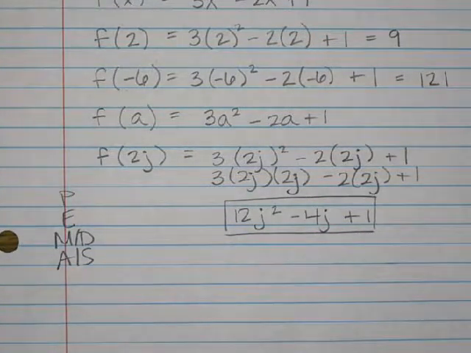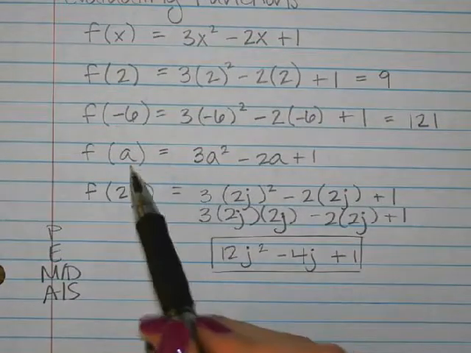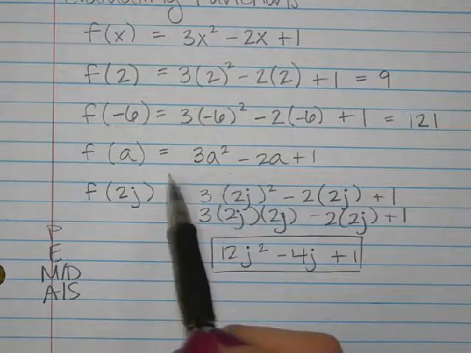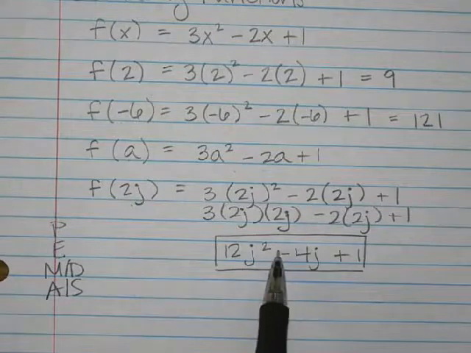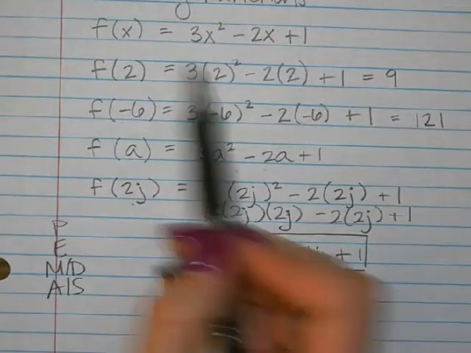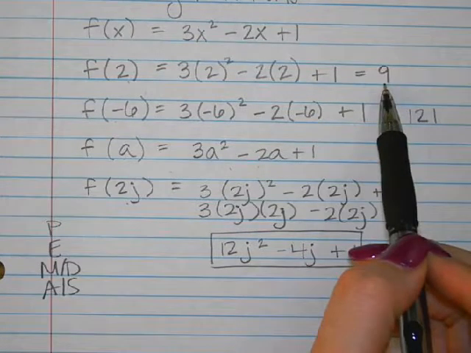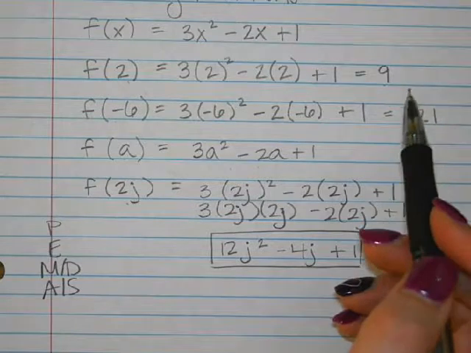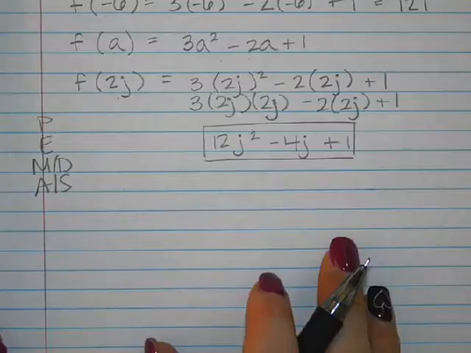So we've been evaluating for all these problems, but you'll notice when you evaluate with an expression, you get an expression as an answer, right? A is an expression, so we get an expression. If I evaluate with a number, then I can get a single number as an answer. You guys see that? So just be careful. If you're evaluating with an expression, don't plug it in a calculator, you're going to get it wrong. All right? We're going to do one more.